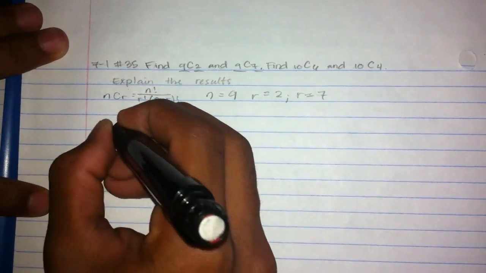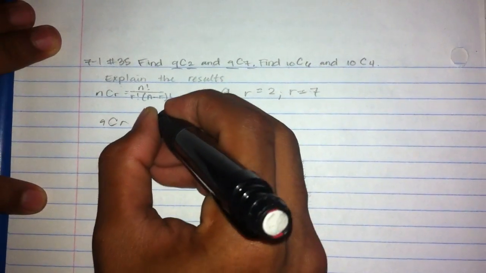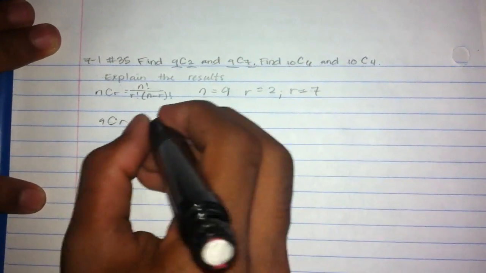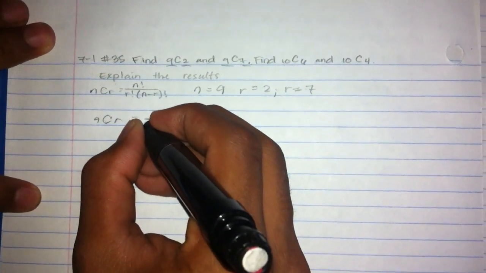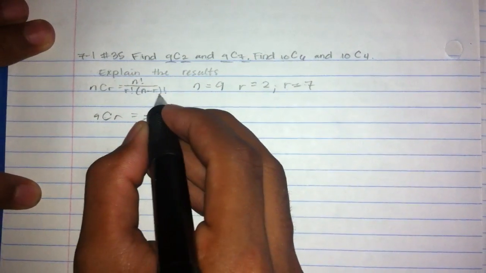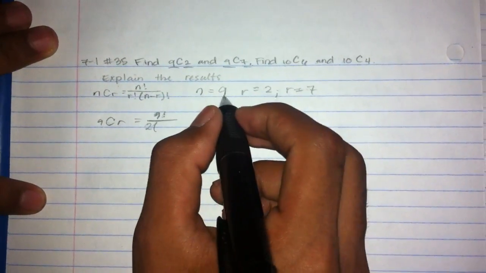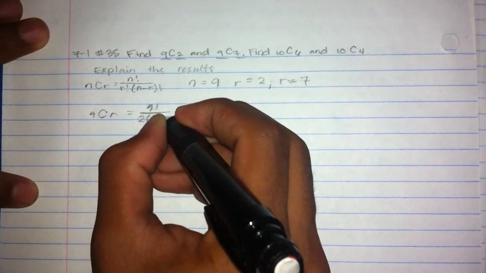So 9Cr equals 9 factorial over r factorial, which is 2 for this one, times (n minus r). That n minus r is just 9 minus 2, which would be 7 factorial.